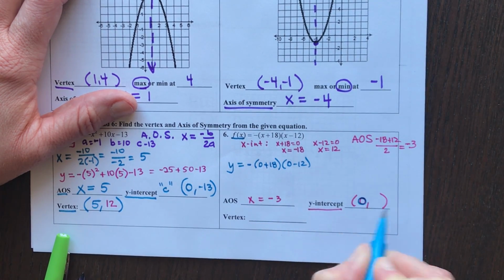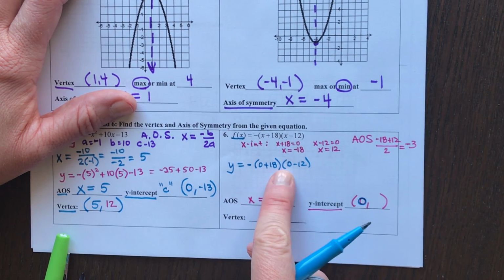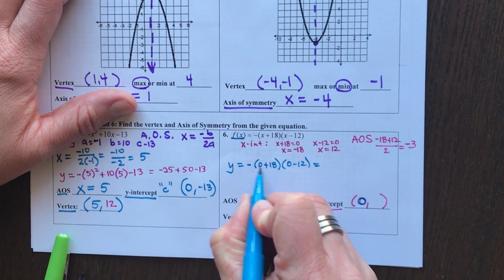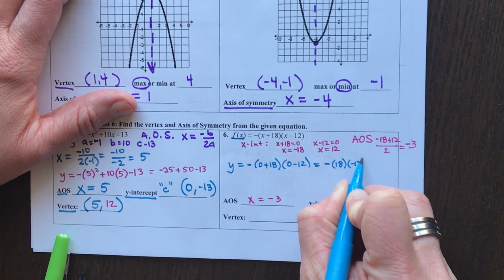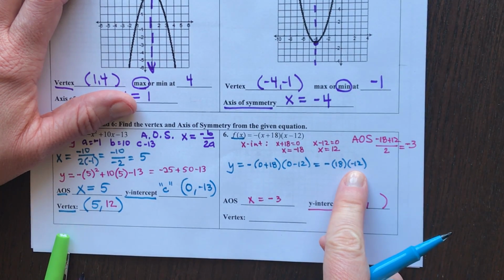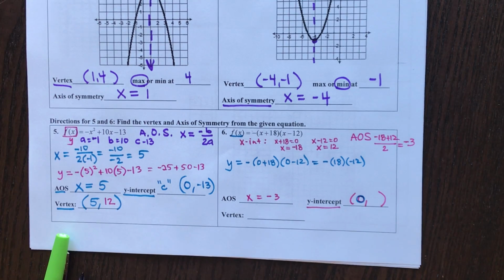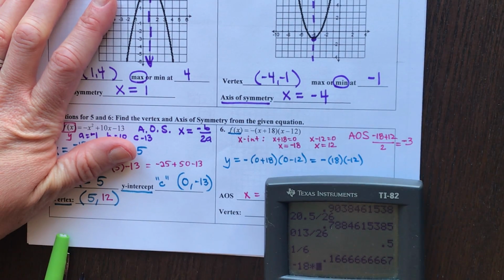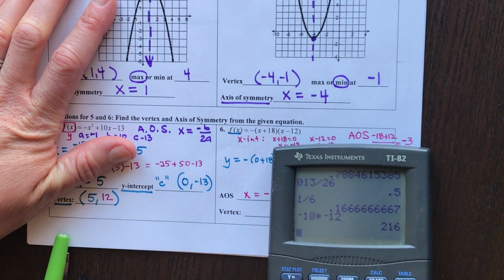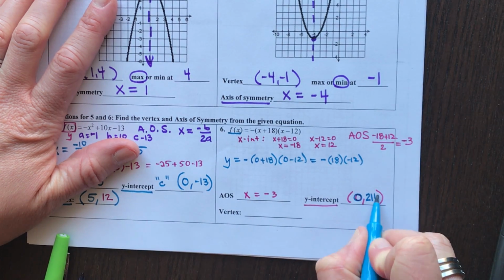If you remember, for a y-intercept we're looking for the y value, x has to be 0, so just plug 0 in. If I simplify, this would be the opposite of 18 times -12. If you multiply those two numbers together, I need a calculator, hold on just a moment. Okay, -18 times -12, I get 216. That is going to be my y-intercept.